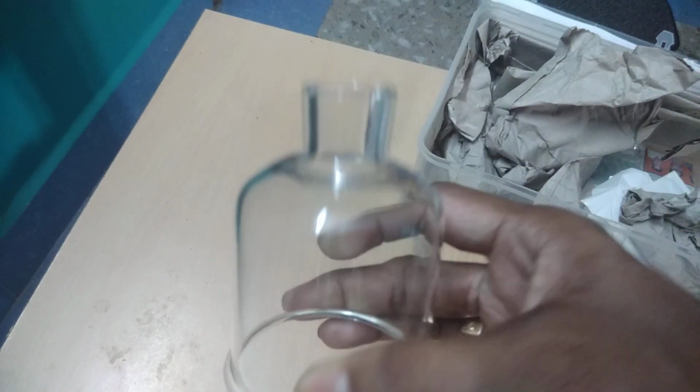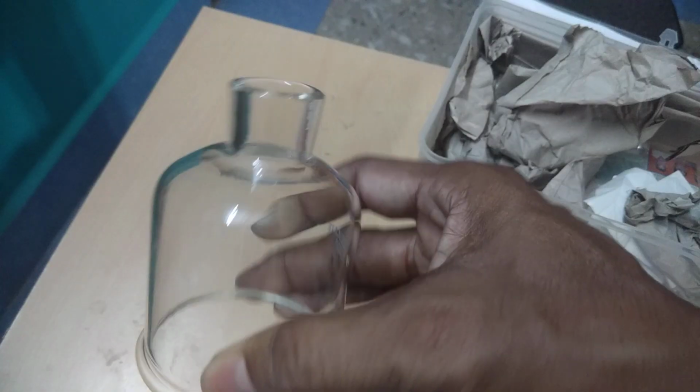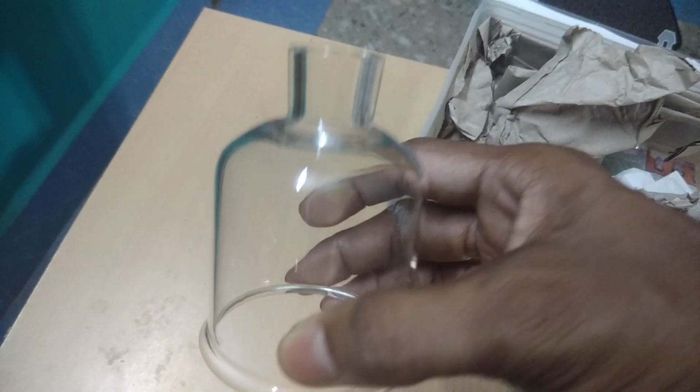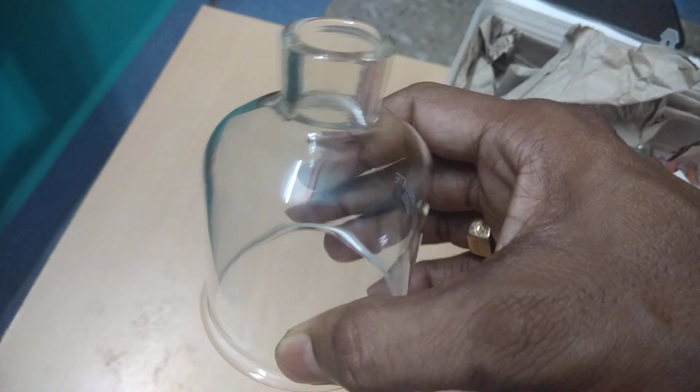I will show you all the apparatus used in the chemistry lab. You see this one. This is known as a bell jar, right? You can use this bell jar to show that sound needs a medium to travel from one place to another.